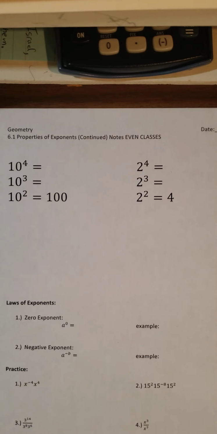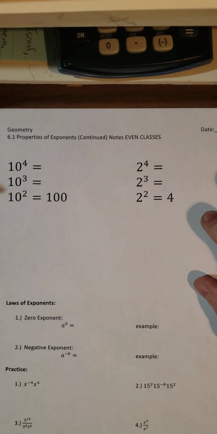Okay, today we're going to talk about a couple of special cases for exponents. So you should have hopefully learned about 3 laws of exponents in yesterday's class. If not, you will finish that up later today. But before we get to that, I want to talk about a couple of special cases for exponents.